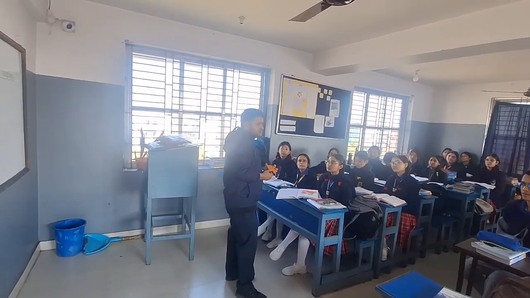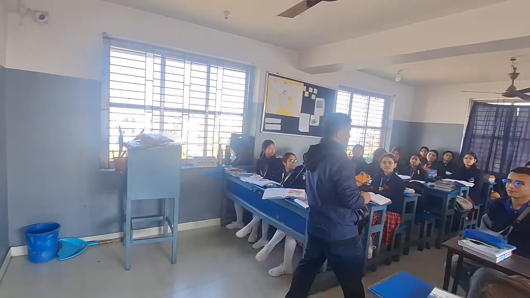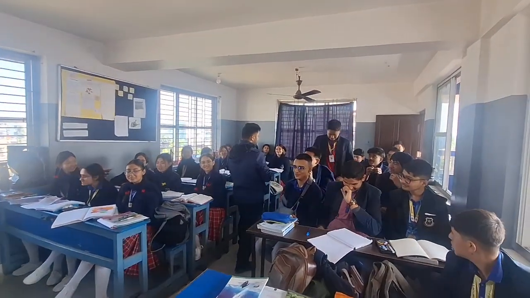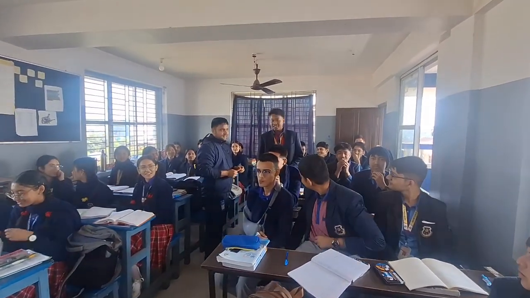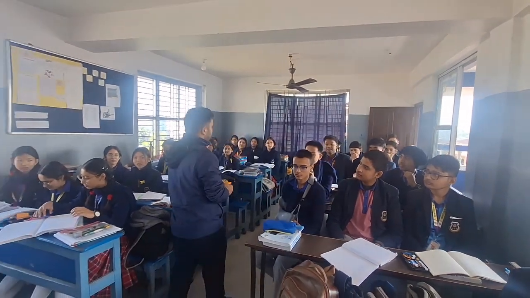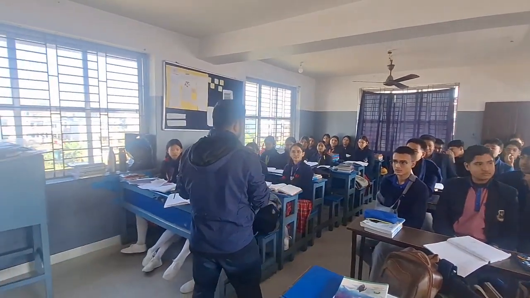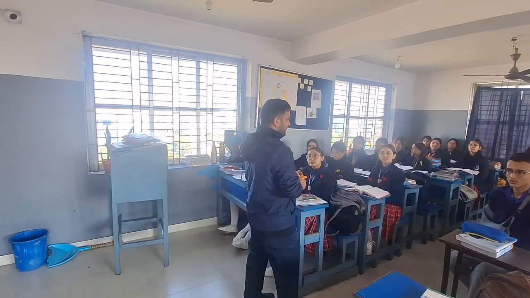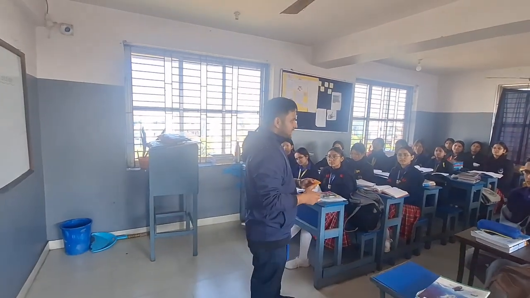Okay. Has anyone else seen a parallelogram before? Yes, I have seen some symmetrical shapes in our cultural dresses that represent the parallelogram. Okay, there are some symmetrical shapes in our cultural dress, and in that dress there is a design of a parallelogram. Has anyone seen a parallelogram in our classroom?